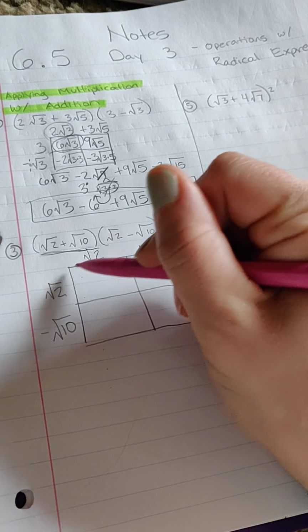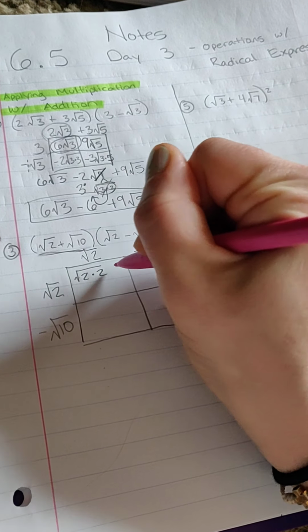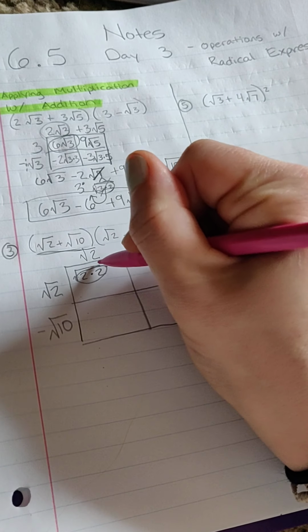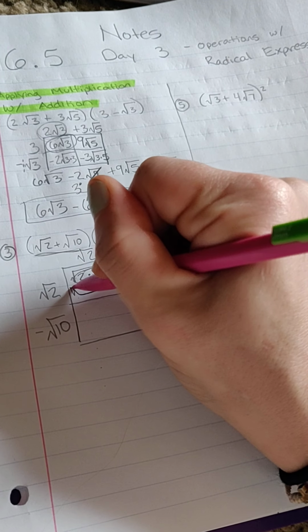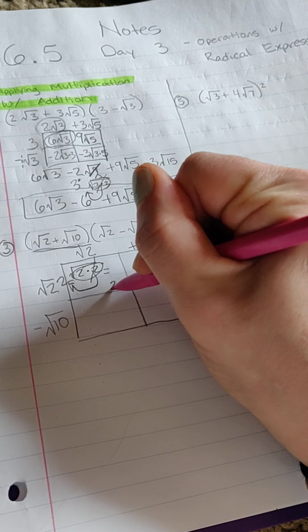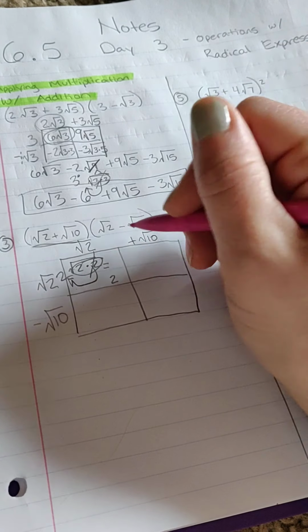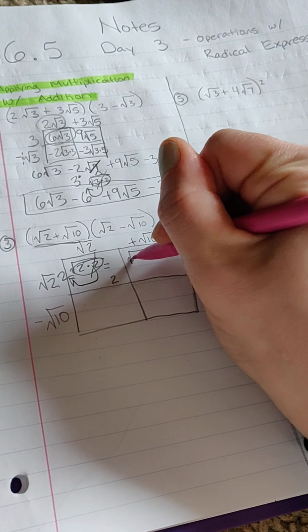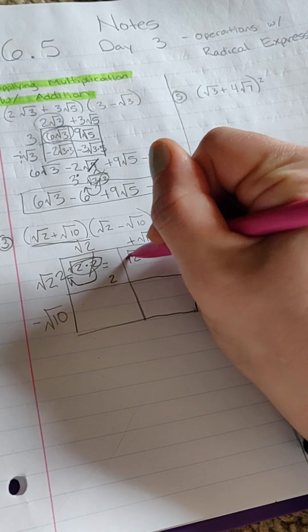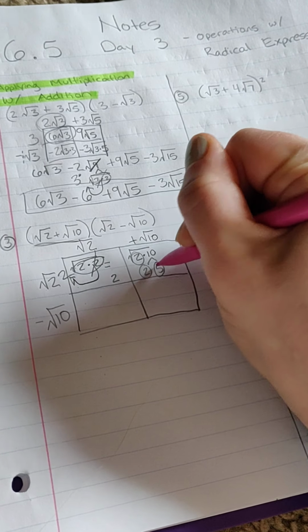And then if I have square root of 2 times square root of 2, 2 numbers that are the same, they cancel each other out, move to the outside. So that equals 2. Here I have root 2 times root 10. 2 is done. And then 2 and 5.